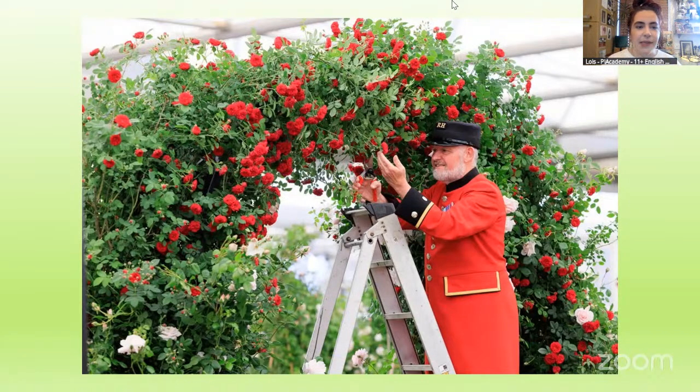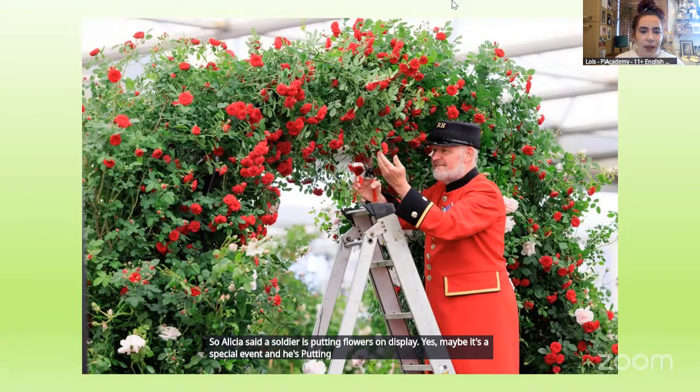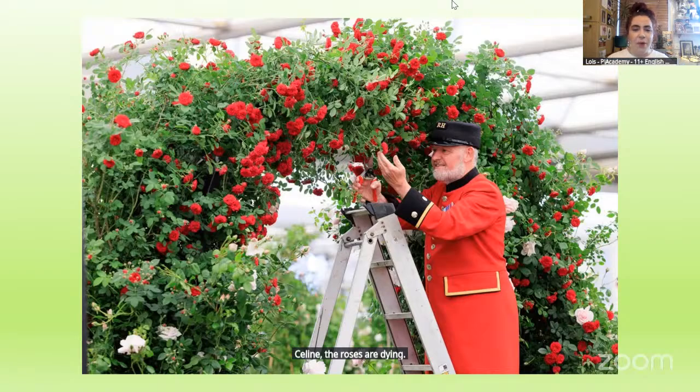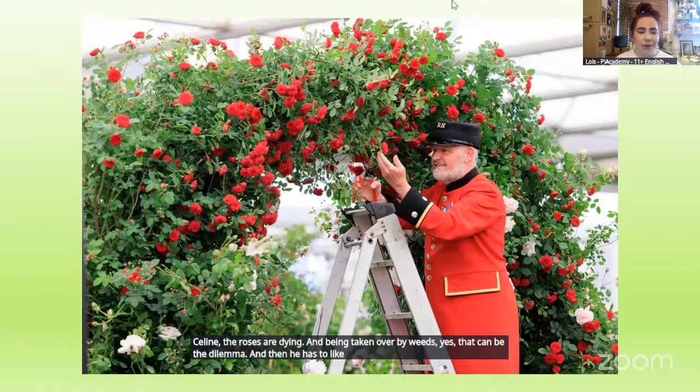Okay, right, let's see. Lots of ideas already coming up. So Alicia said a soldier is putting flowers on display. Yes, maybe it's a special event and he's putting the flowers on display. Celine, the roses are dying and being taken over by weeds. Yes, that could be the dilemma, and then he has to save the roses.